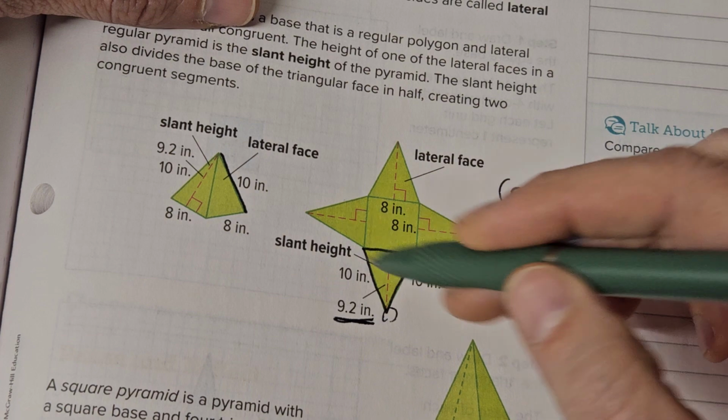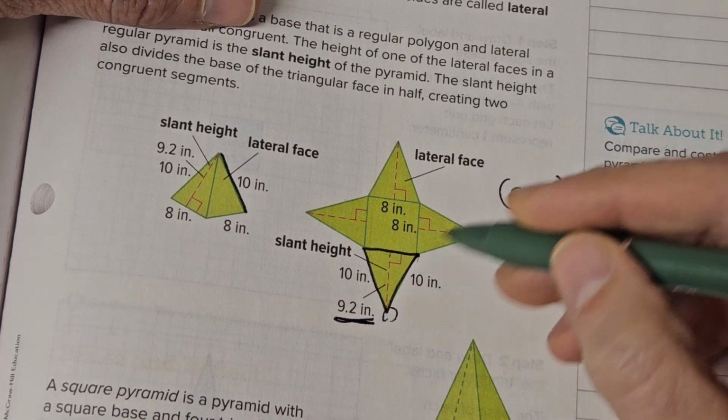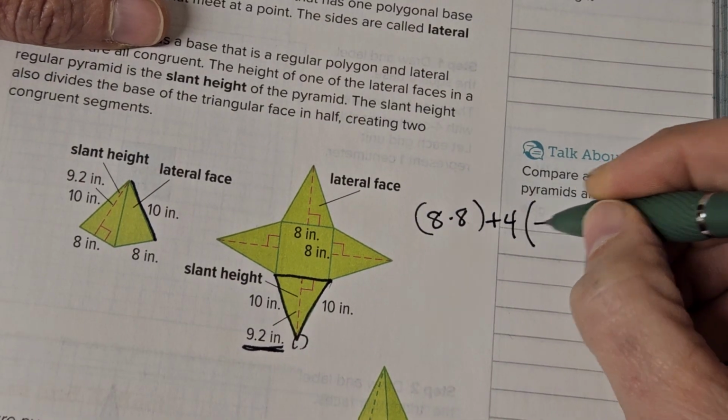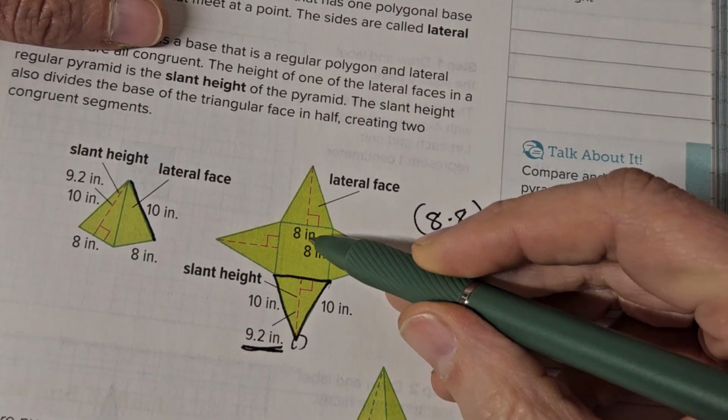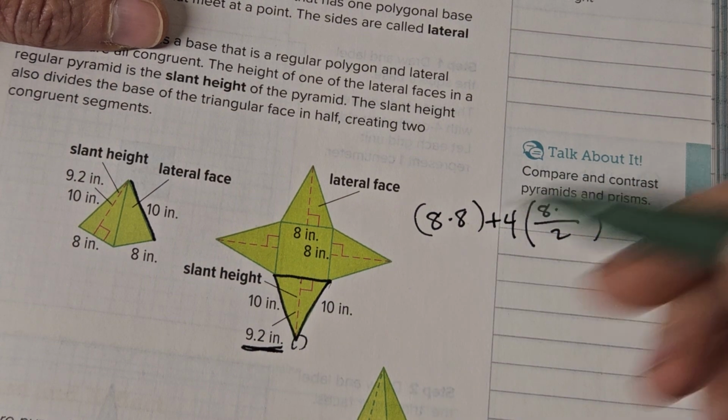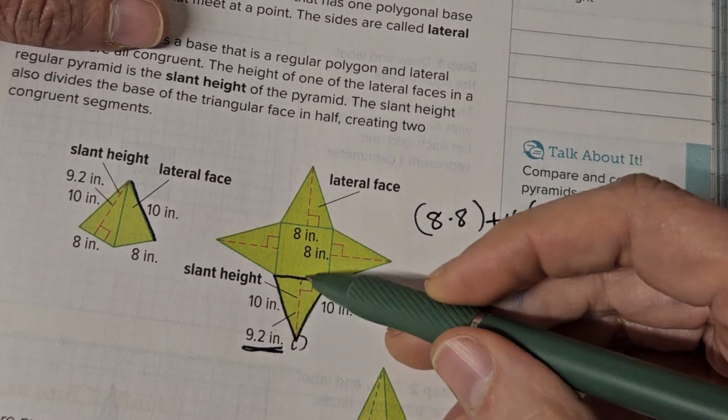And then how many triangles do you see? 4 of them. And how do we find the area of a triangle? Yeah, base times height divided by 2. So my base is still 8. And what's the height? Is it 10 or 9.2? Yeah, remember it's 9.2. That's the slant height.